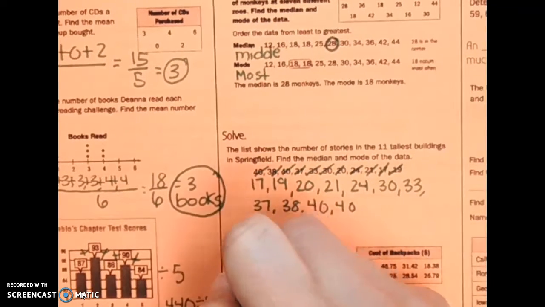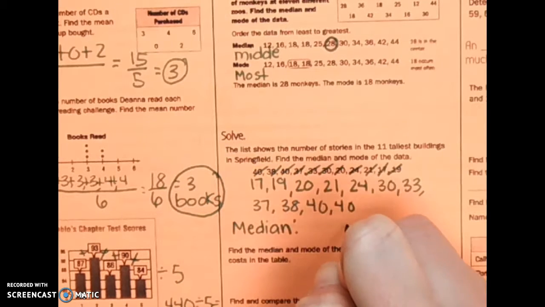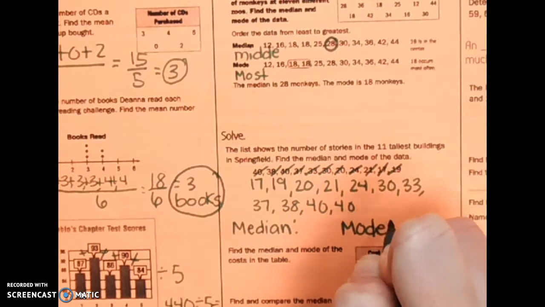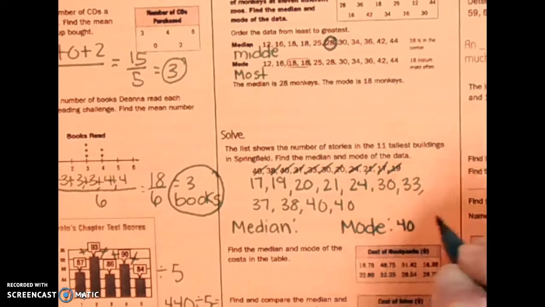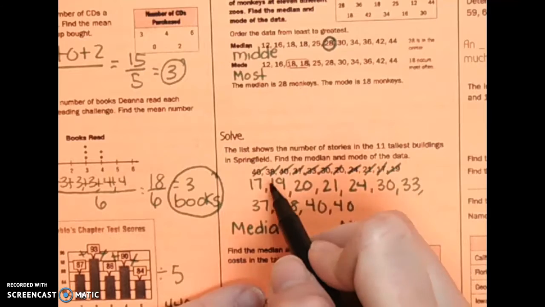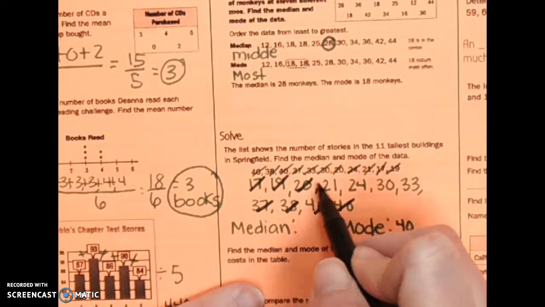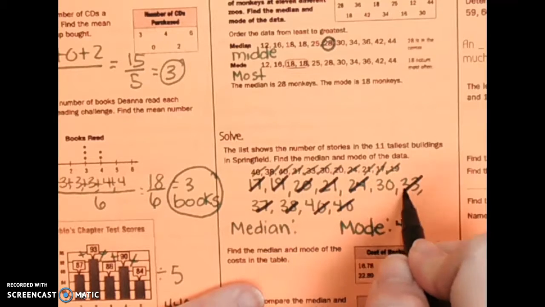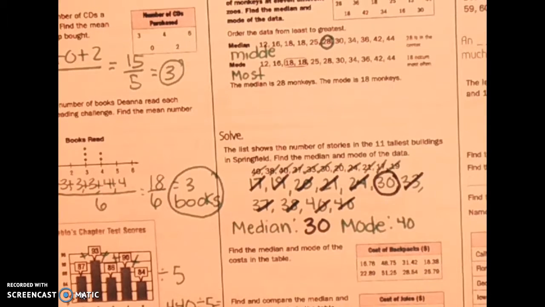So, I'm going to write median down here so we can write the number easily. And mode. And already you probably found the mode because you wrote two 40s down, so let's go ahead and write that. Now, when we're finding the median, that means you have to find the middle number. So it's easy. You're going to take your marker and you're going to cross them out. So 2 there, 2 there, 2 here, 2 here. And then I have 1 here, 1 here. So our middle number is 30. So our median is 30 in this case.